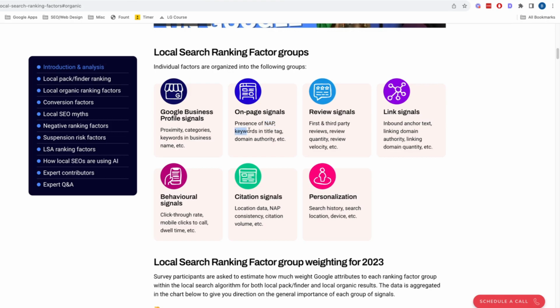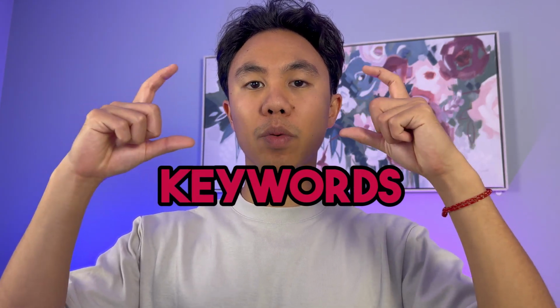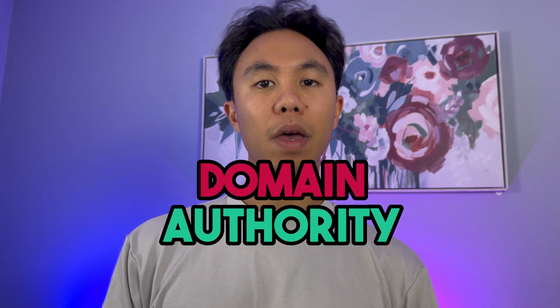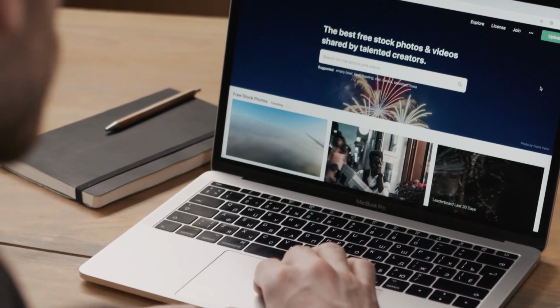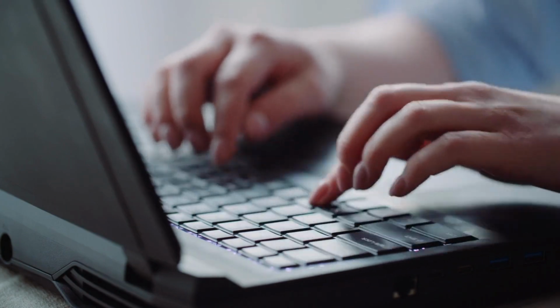The next one is having keywords in the title tag and then your domain authority. Keywords in the title tag means, do you have the keywords that you're trying to rank for within the title tag of your website? And then, what is the domain authority of the existing website itself? Because on your GBP, you can link your website. So you're going to want to ensure that the domain authority of your website is super high, because that's going to translate to providing some authority to the GBP in and of itself.